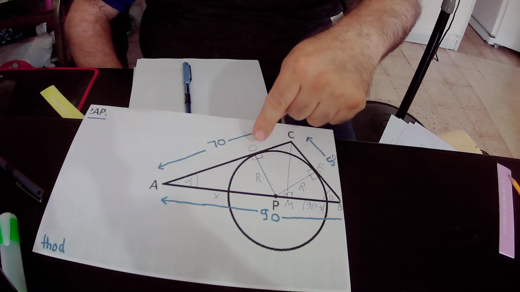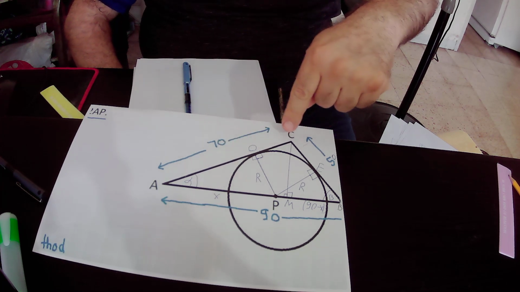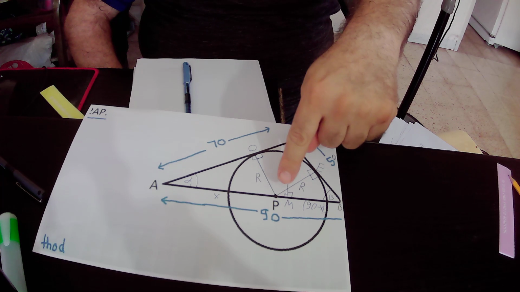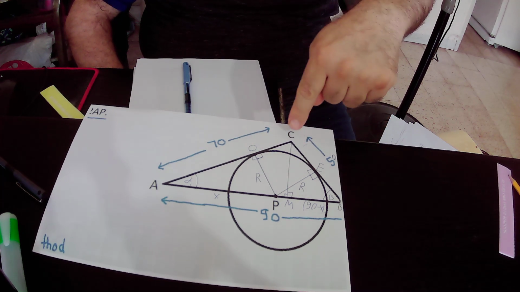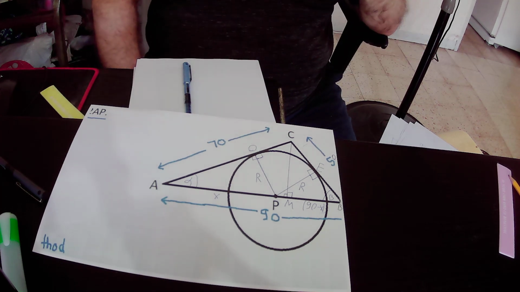So this radius is perpendicular to this tangent. For this reason, angle POC is 90 degrees and also angle POA is 90 degrees.